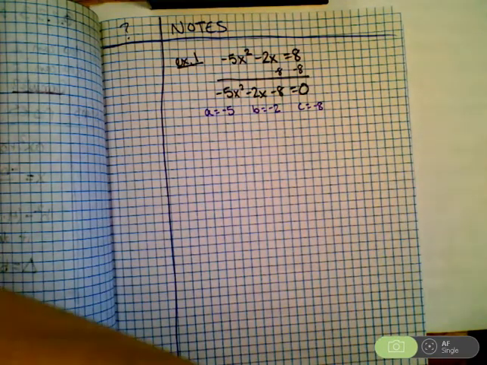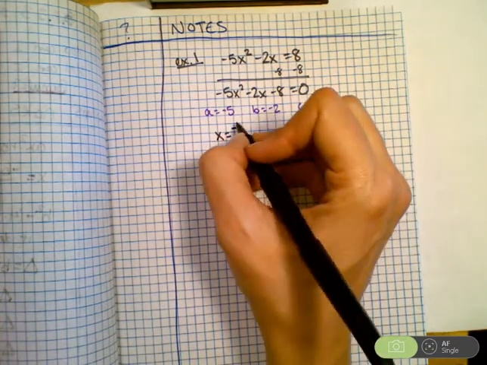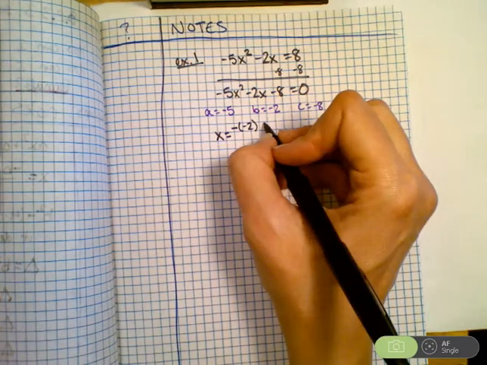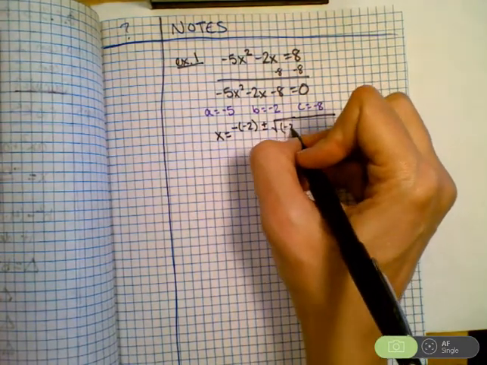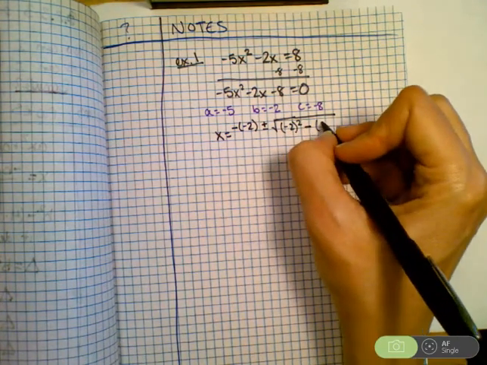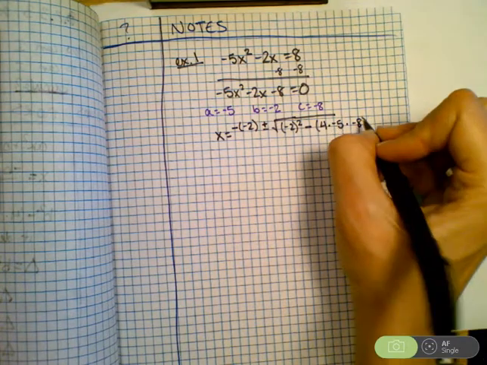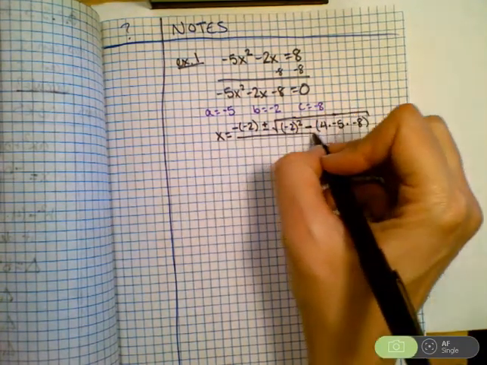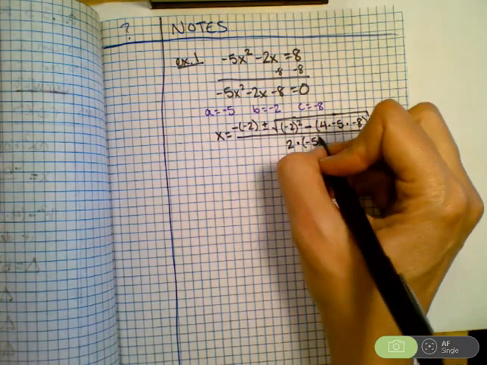So x equals the opposite of b, so the opposite of negative 2, plus or minus the square root of b squared minus 4 times a times c, all over 2 times a.